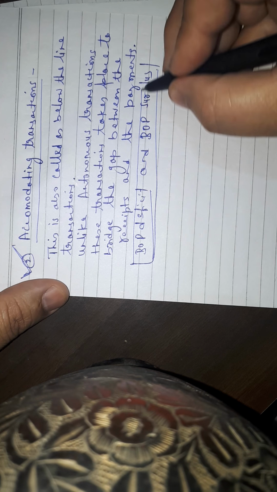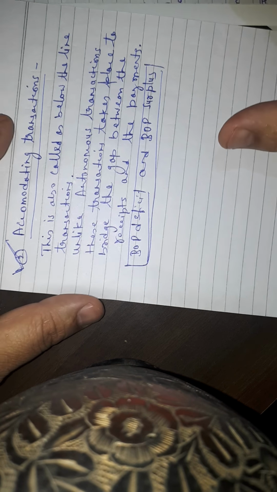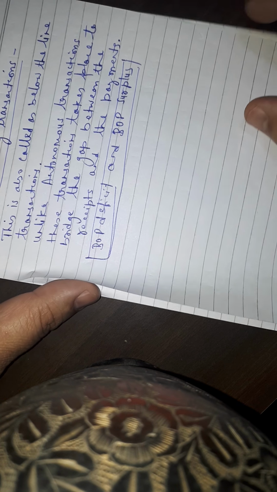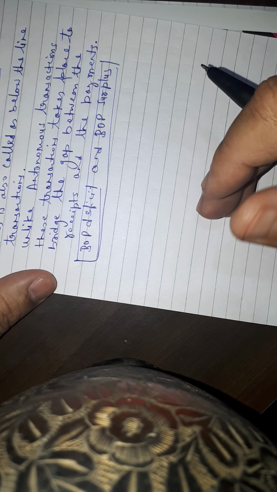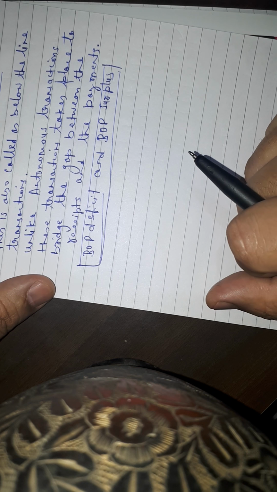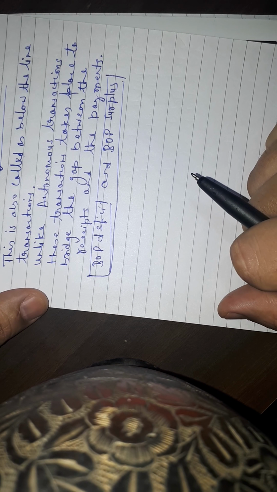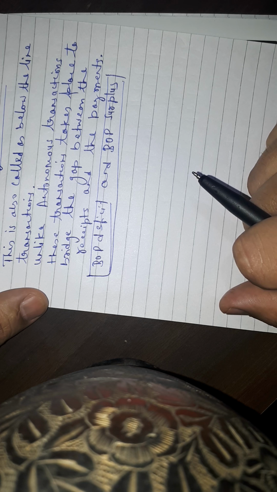Now I think you should understand, but we can take an example also to make the difference between autonomous and accommodating transactions clear.